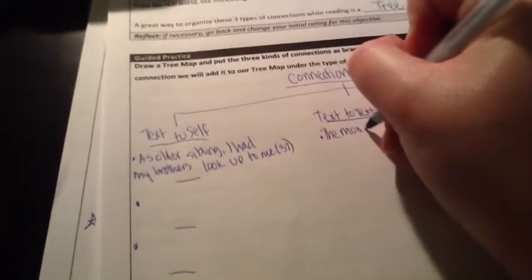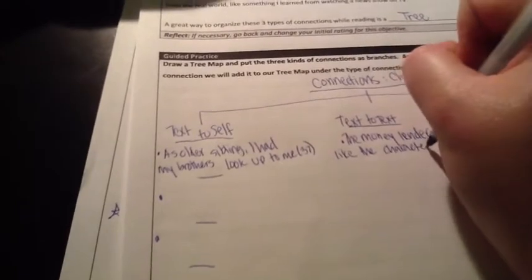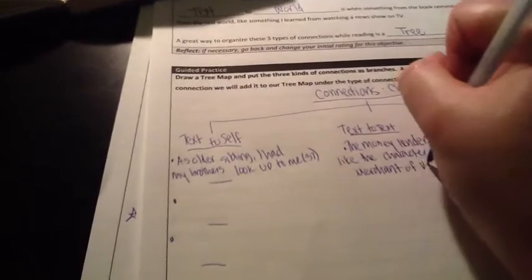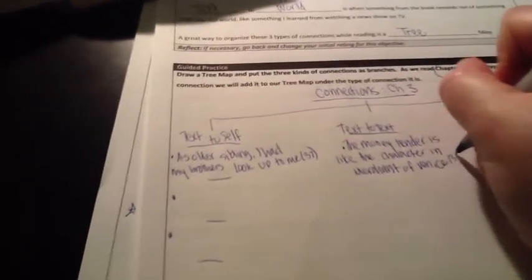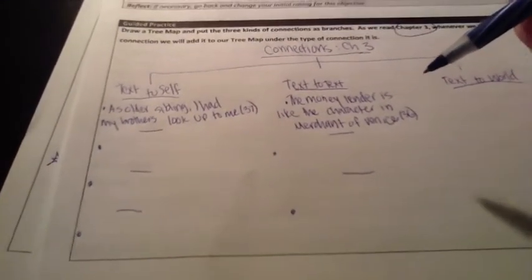So I would add that as a text-to-text connection, because the moneylender, I'll say, is like the character in Merchant of Venice. And I'm connecting this to something on page 36. I'd like you to make at least 2 connections that are text-to-text connections. Once again, you don't have to copy mine. This is more of an example for you to follow.